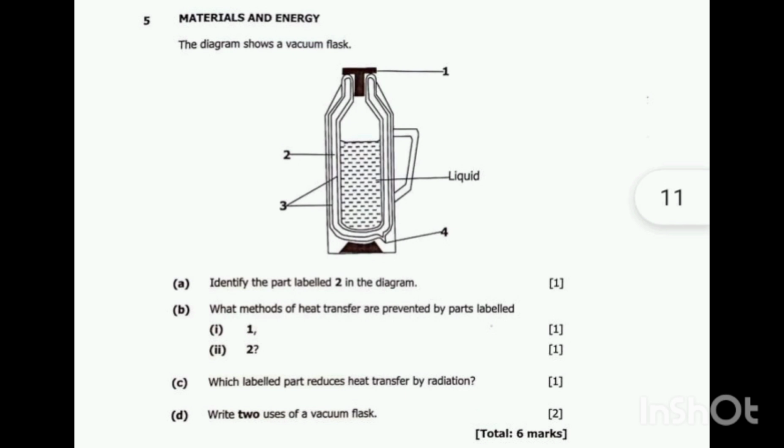So it says a vacuum flask helps to keep hot liquids hot for a long period of time. Then it also helps to keep cold liquids cold. Okay, no wonder you are saying a vacuum flask is a device used to keep liquids at a constant temperature.